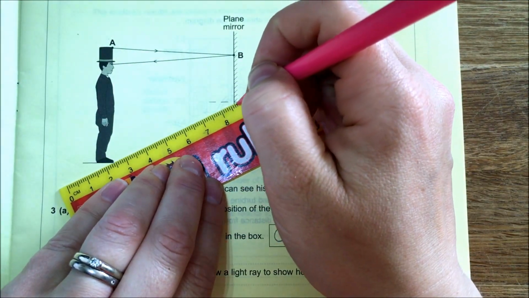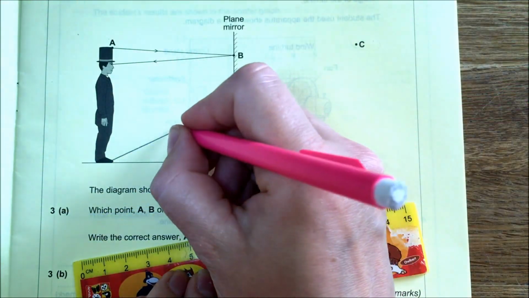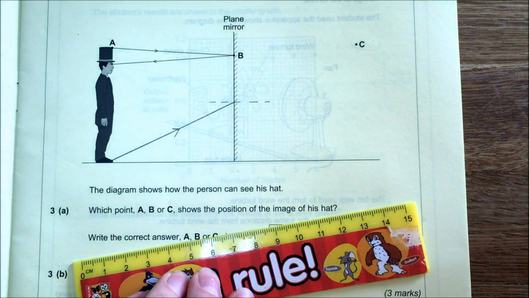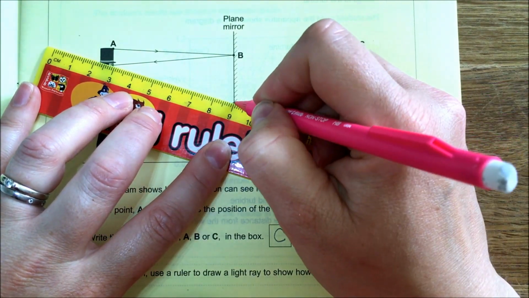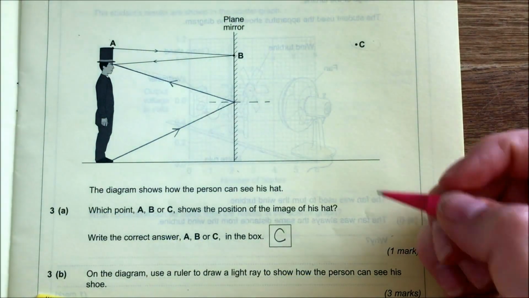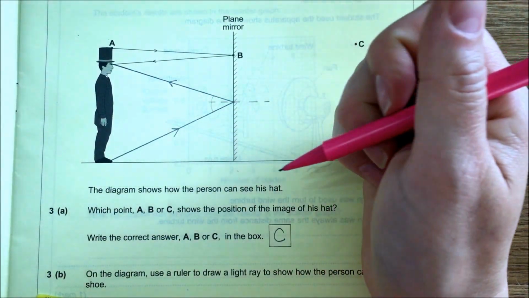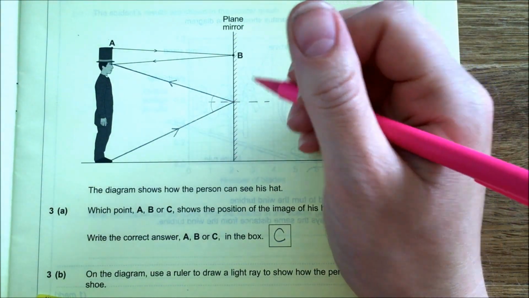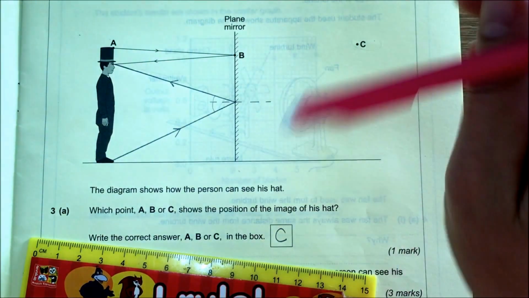So again, remember on the front it said we needed to use a ruler, and you can see why now. A line from his shoe to the mirror with an arrow on it to show direction of travel, and then a line from the point there up to his eye to show how light has travelled. Now these angles should be about the same, so if you want to take a protractor and then redraw and bring that line down slightly lower to increase that angle, then that would be fine as well.